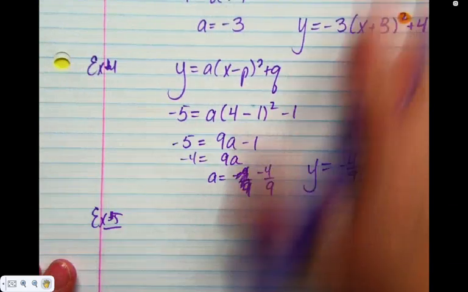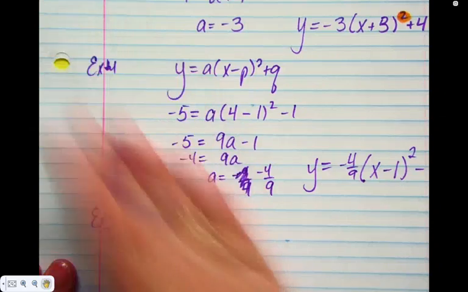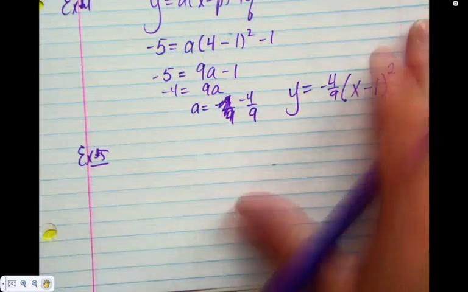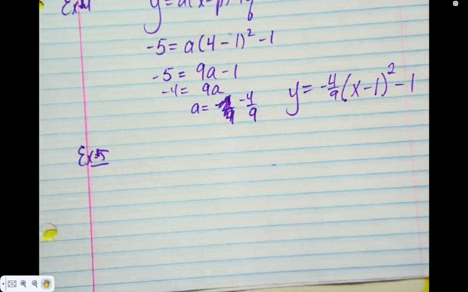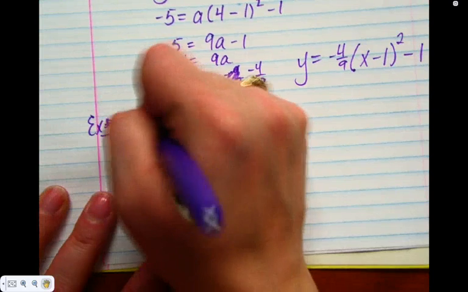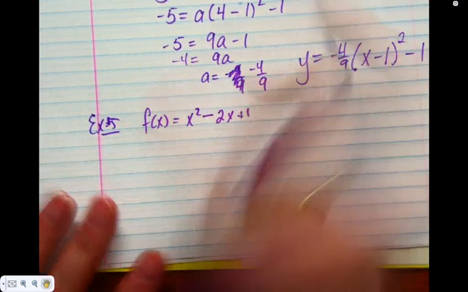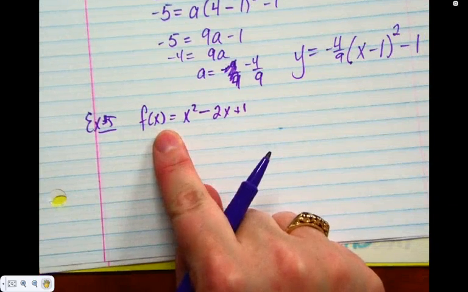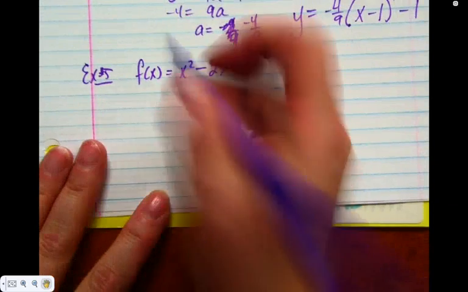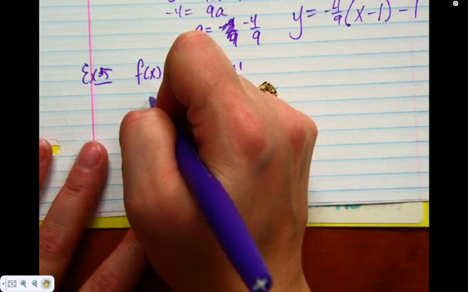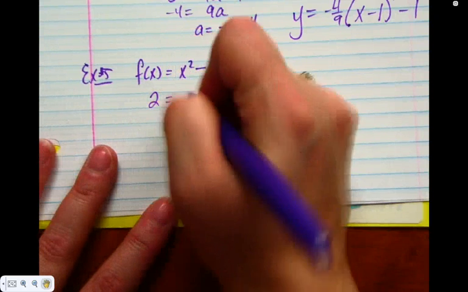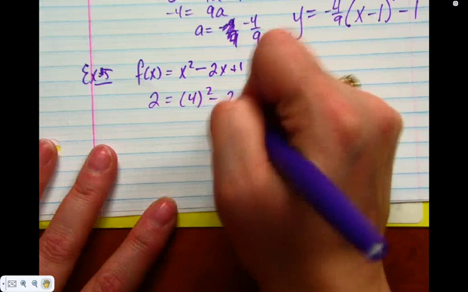Well, what did we do with the point up here? We substituted for x and y. Could we do the same thing here? Okay. f of x is the same as y, so the y coordinate of the point is? 4 is the x.